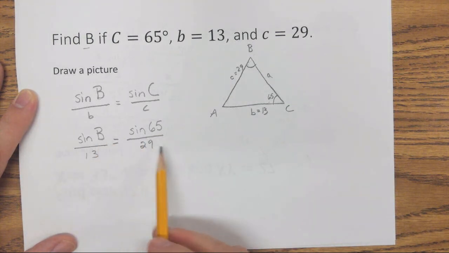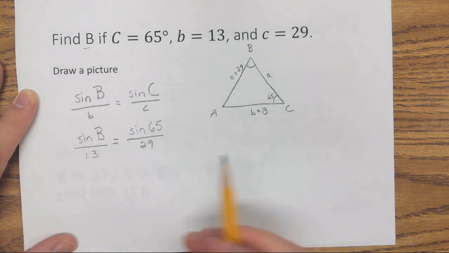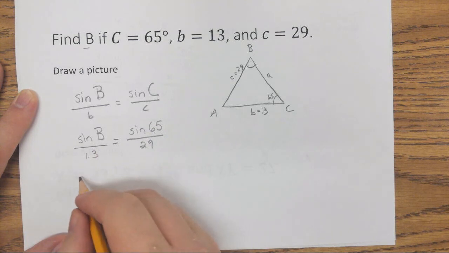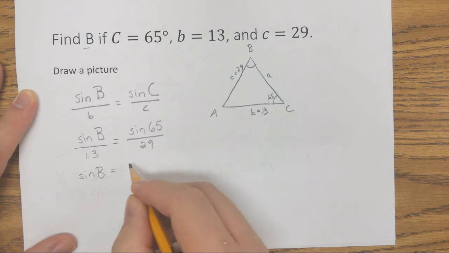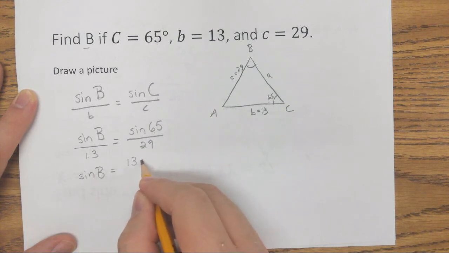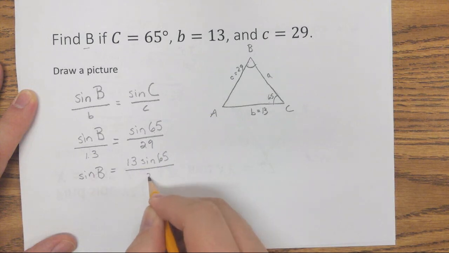Do some multiplication here. Multiply both sides by 13. I'm not going to bother multiplying by 29 because then I just have to divide by it anyway. So now I've got sine B equals 13 times the sine of 65 over 29.